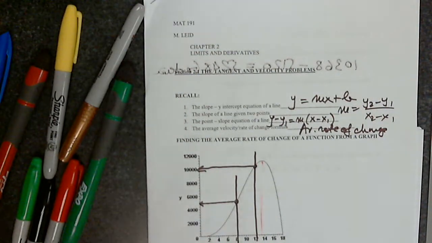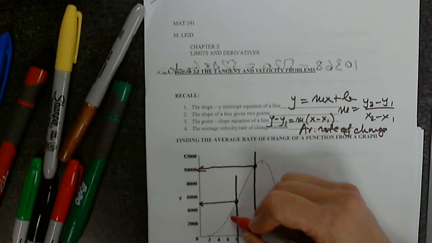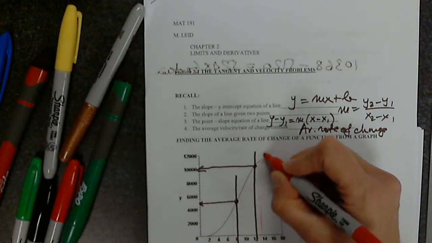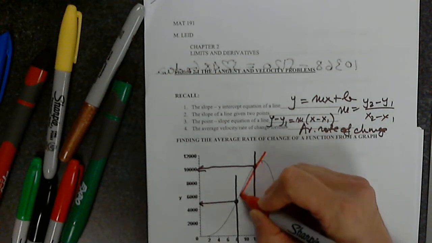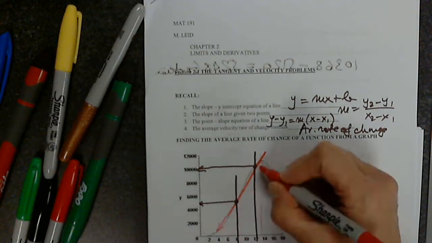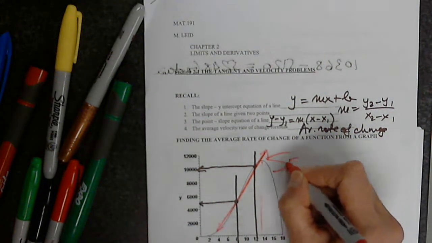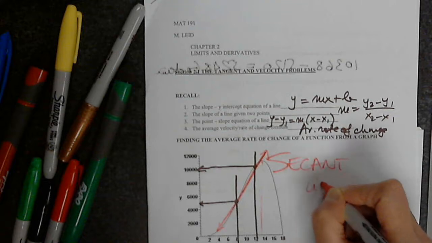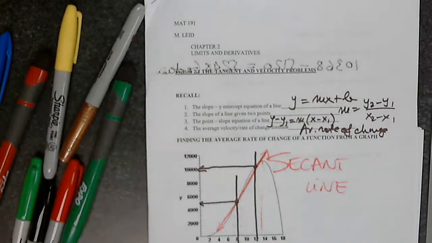I will draw the secant line between these 2 points. This has nothing to do with the trigonometric function called secant. It's just the line that crosses the graph in 2 points.